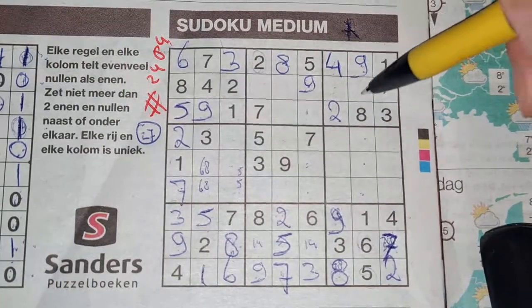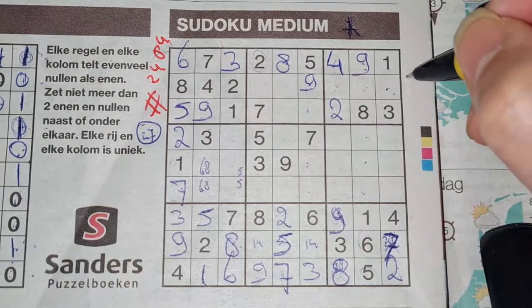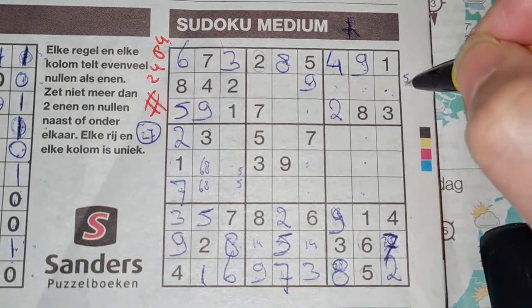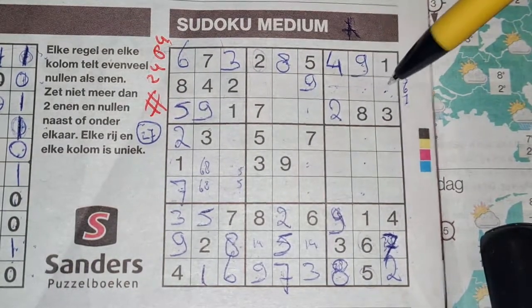What are these 3 missing numbers in this big square? 1, 2, 3, 4. The 5 is missing. The 6 and the 7. Alright, 5, 6, 7. So we have 5, 6, 7 here.